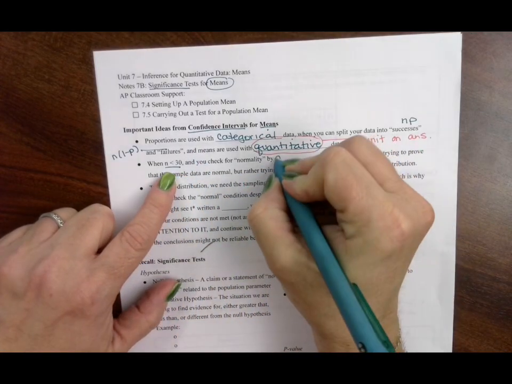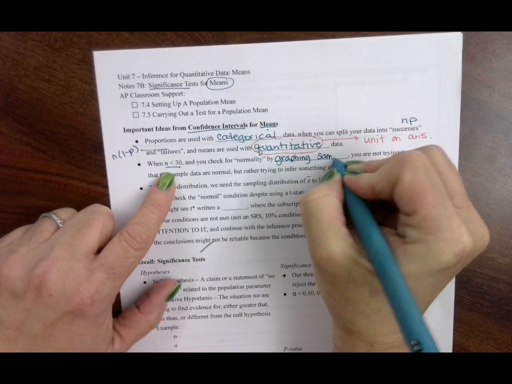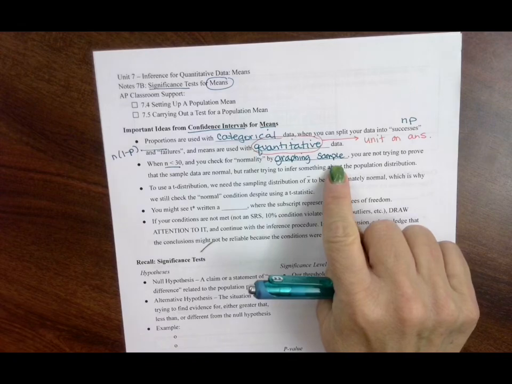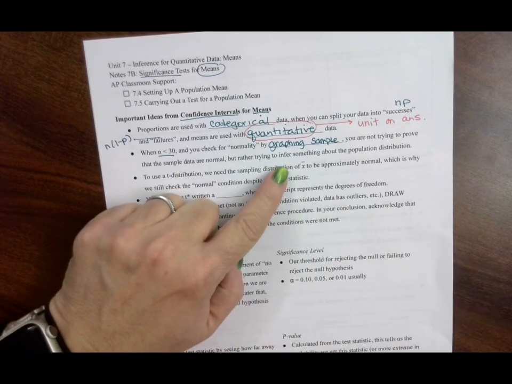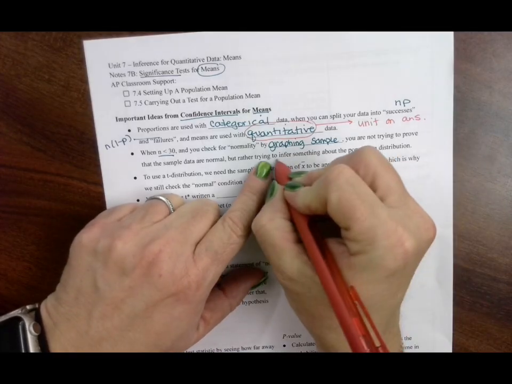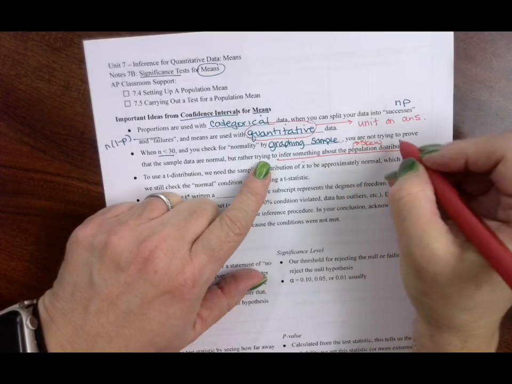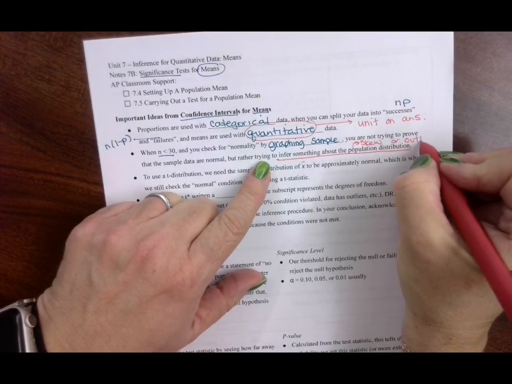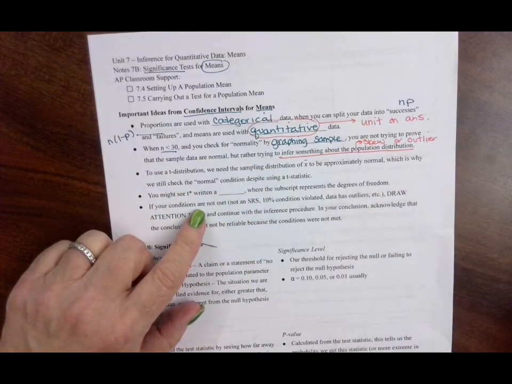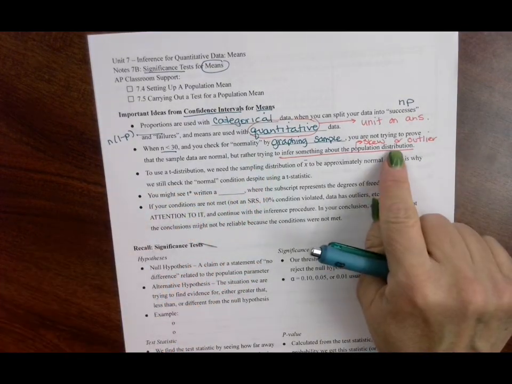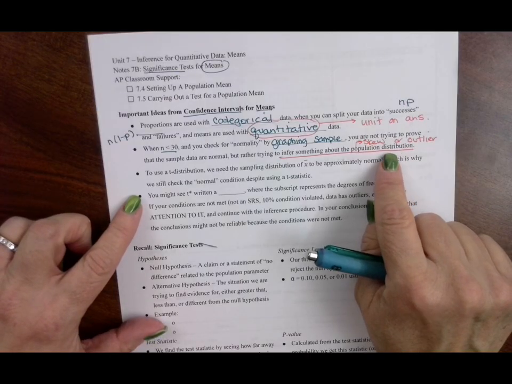When n is less than 30, so we don't meet our large condition, you check for normality by graphing the sample. We did this yesterday, and it's going to continue into today. We're not trying to prove that the sample data is normal, but rather trying to infer something about the population. So we're looking for skewness or outliers. And remember, you have to play with your scale to make sure that you're not just looking at the first scale that pops up on your histogram. Normally now, I think with the AP test, it's going to give you the graph.